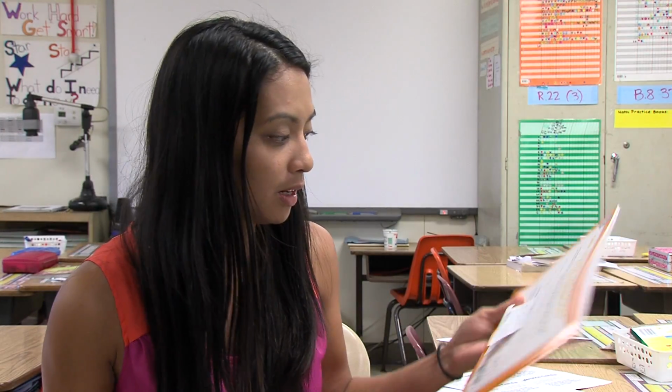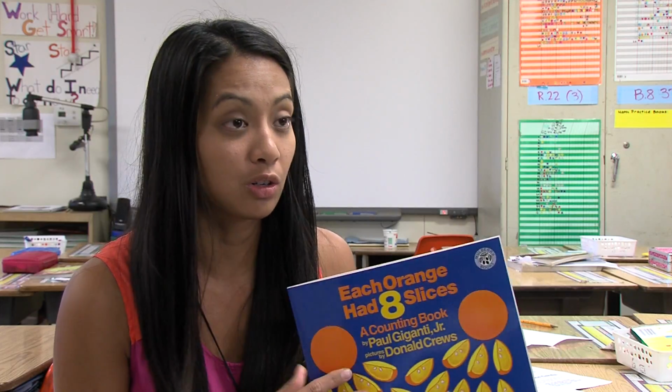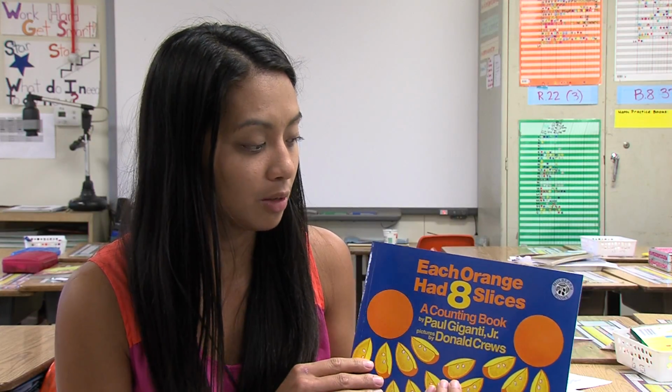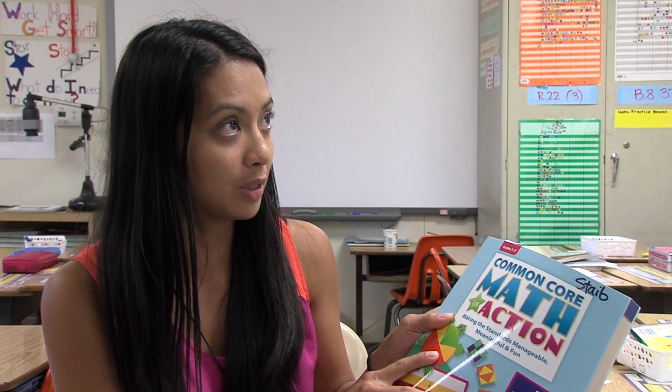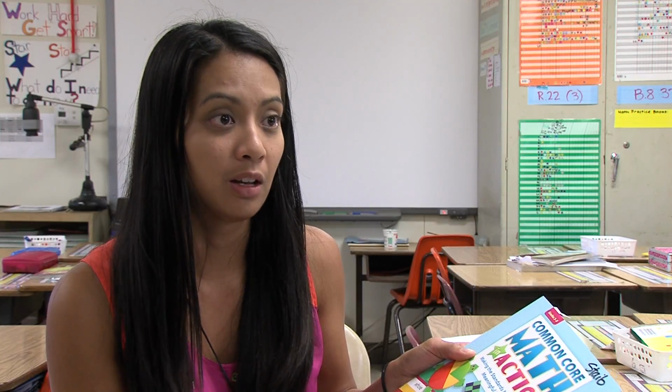I use this book because I try to connect literature and math all the time, so I really like that there's a read aloud. It's not really a read aloud, but it's still in the form of a book. And then I was thinking, okay, the lesson I need is not going to be in my curriculum, so I need to pull from my toolkit and figure out how I can supplement the needs of my students.